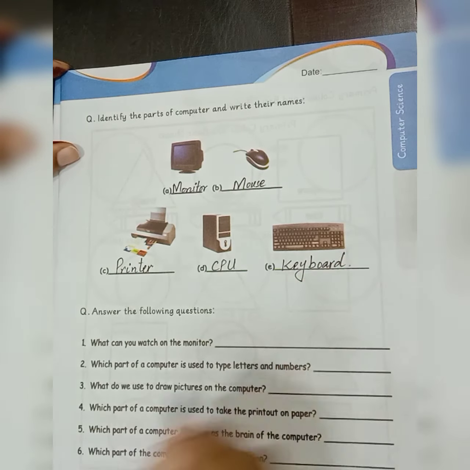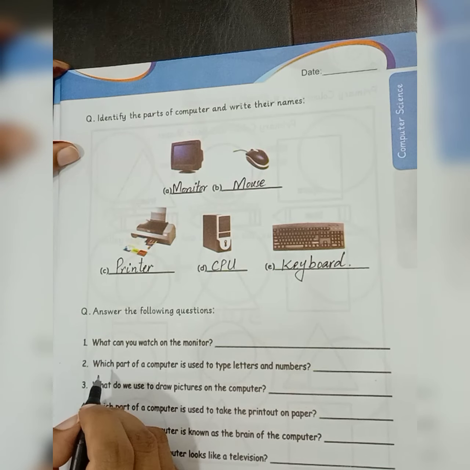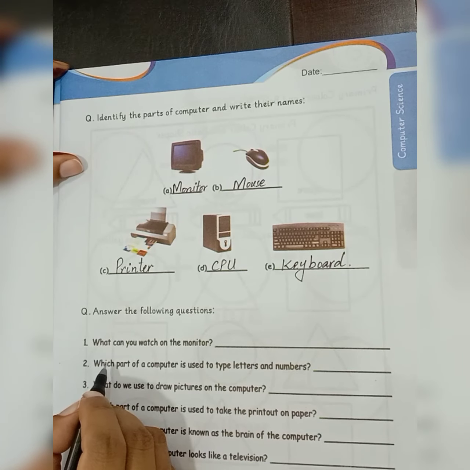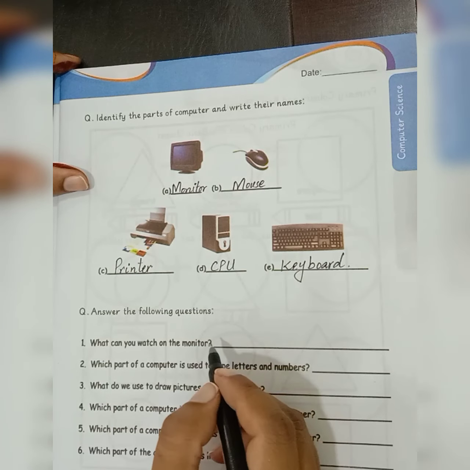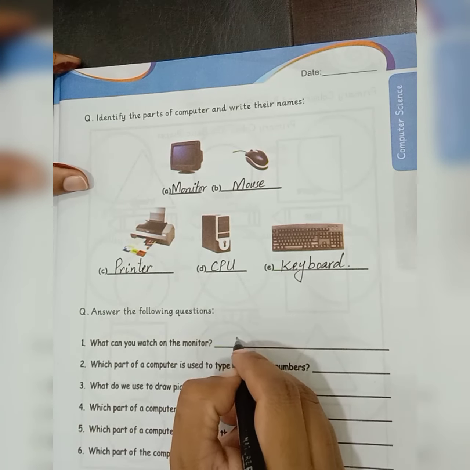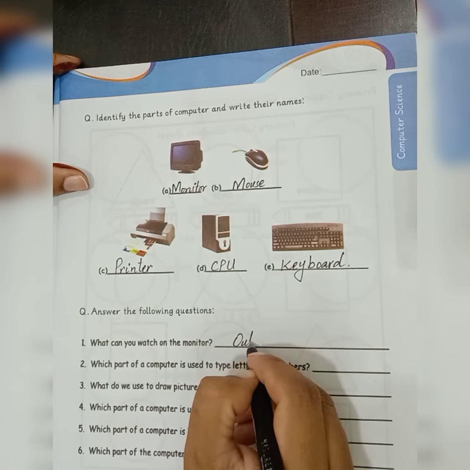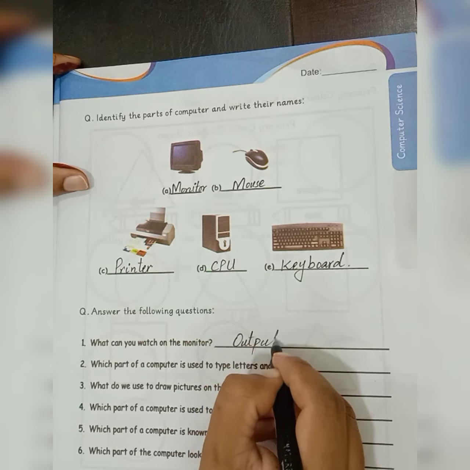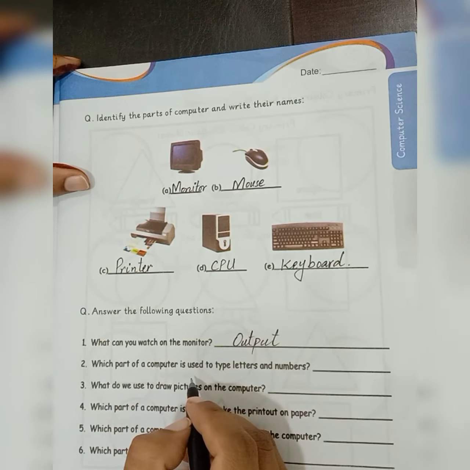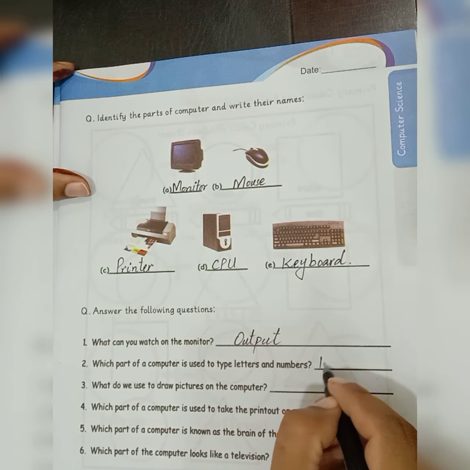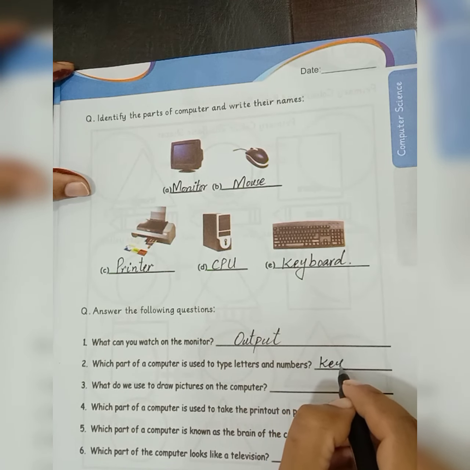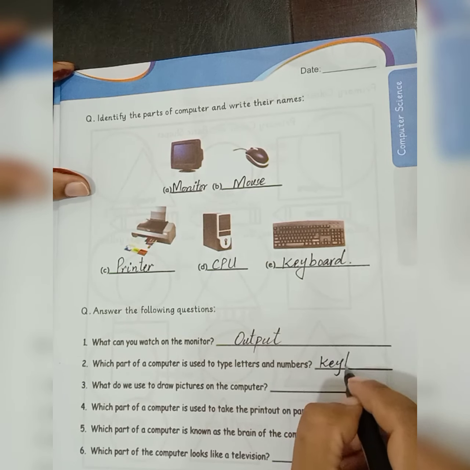B-O-A-R-D, keyboard. Answer the following questions. What can you watch on the monitor? हम मॉनिटर पर क्या देख सकते हैं? वैसे तो हम बहुत सारी चीज़ें देखते हैं, लेकिन यहाँ पर मैं आउटपुट लिखूंगी. आउटपुट में जो है वो हर चीज़ का रिजल्ट जो है वो उसके आउटपुट में शो होता है. Which part of a computer is used to type letters and numbers? So we know that keyboard is used to type the letters, numbers or any words.